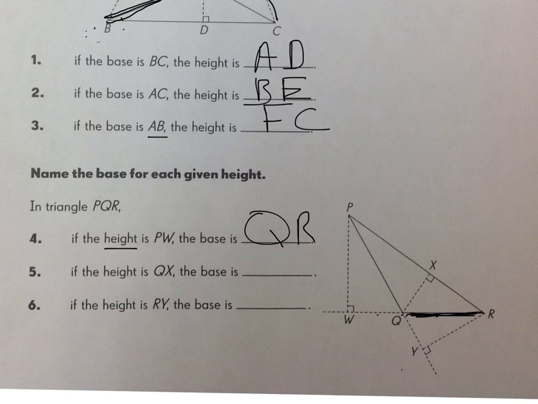Okay. Next one. Height is QR. So my height is, oh no, QX, I'm sorry. Here's my height. So then I go, opposite of Q is PR, is this line right here. And that is my base, PR. Okay, one more to go.